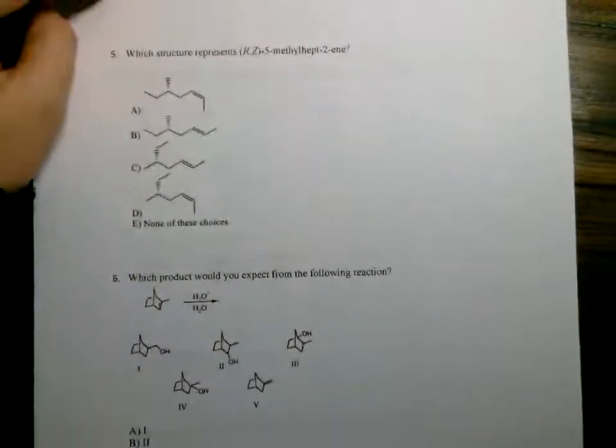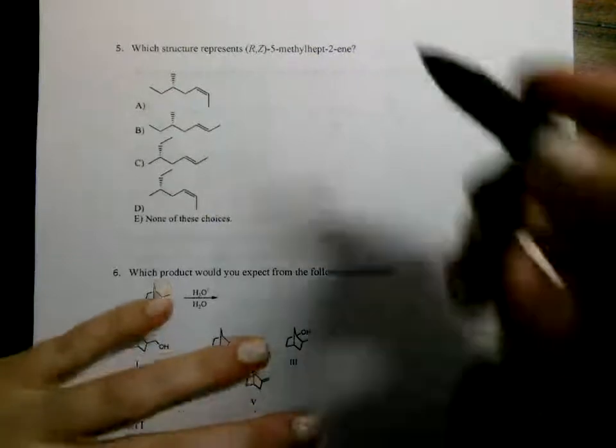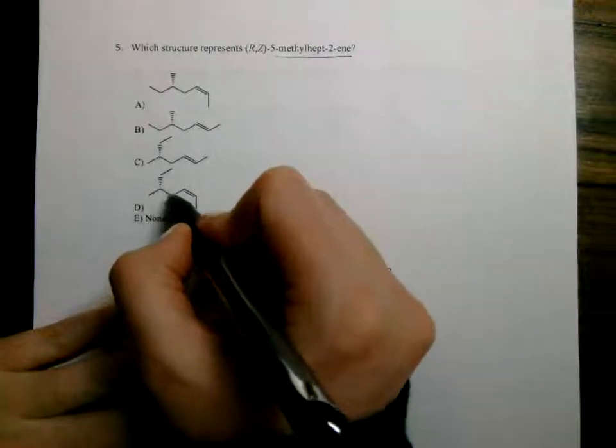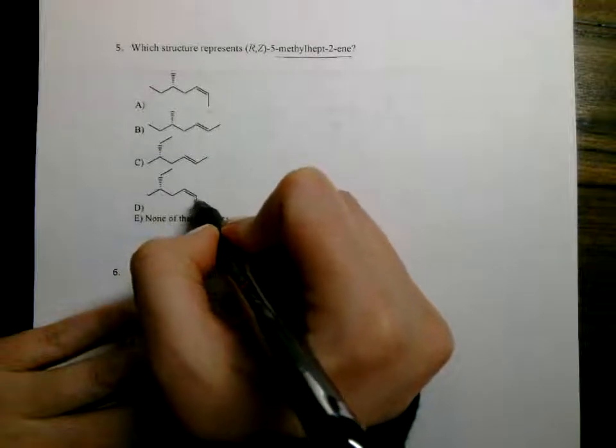Okay, which structure represents R and Z? Okay, well, Z is easier to find than R, in my opinion. And also, I like to make sure that all of these questions have methylheptene. So 1, 2, 3, 4, 5, 6.